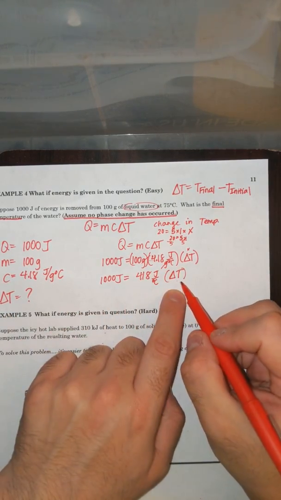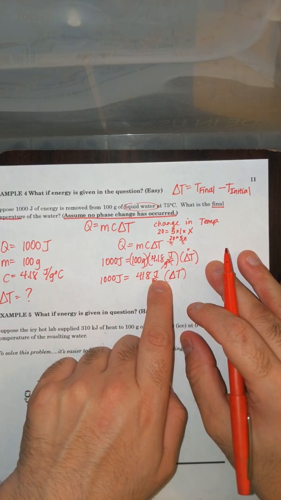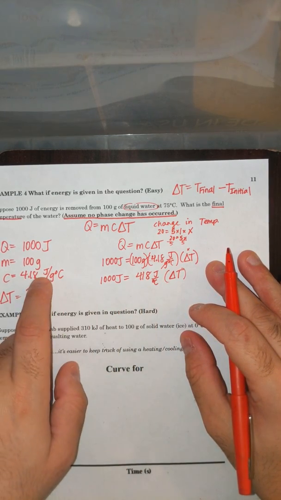Now I want to get delta T by itself, so I'm going to divide both sides by 418.